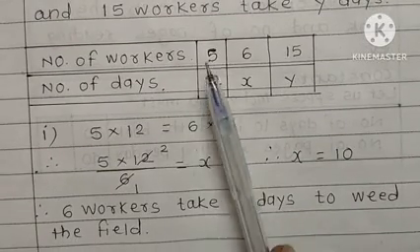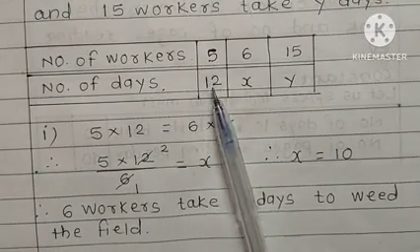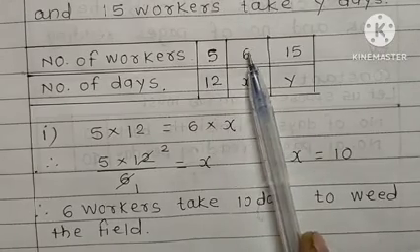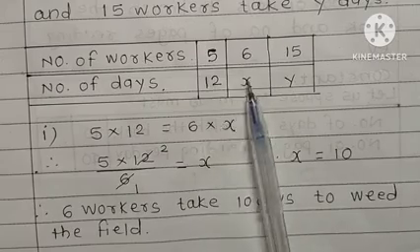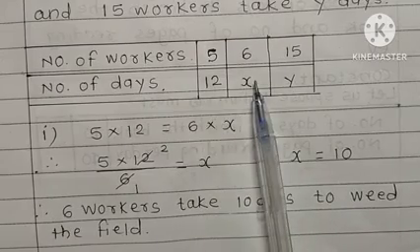We know that the product of the number of workers and the number of days is constant. That means equal.